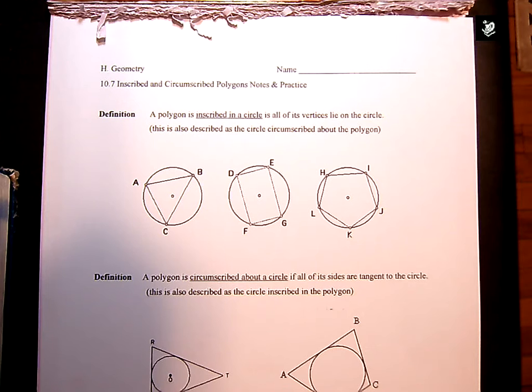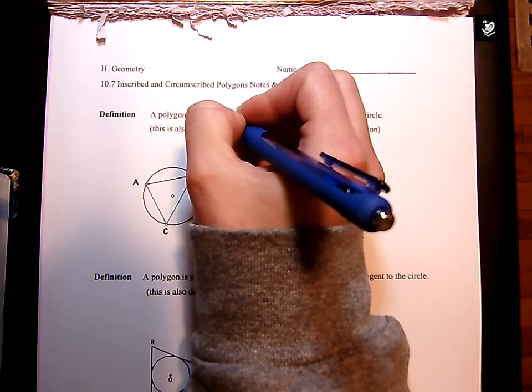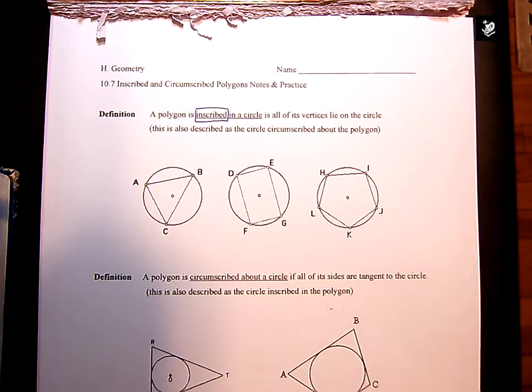Welcome to week 4. First, we are going to focus on 10.7, which is inscribed and circumscribed polygons. So, the first thing we're going to talk about are a couple definitions. A polygon that is inscribed in a circle, I'm going to box off that word, is one where all of its vertices lie on the circle.